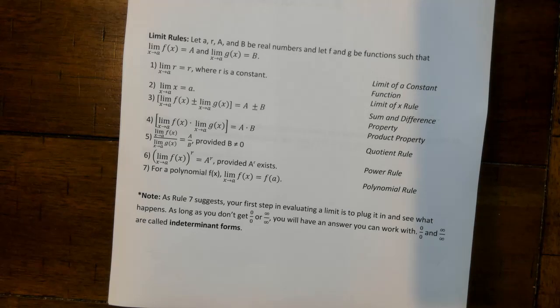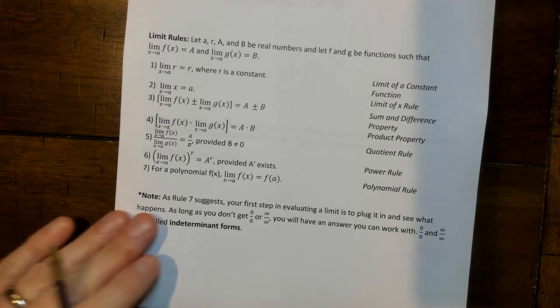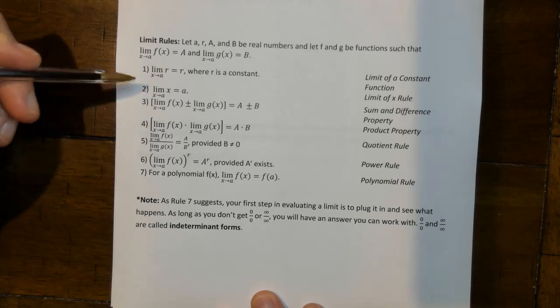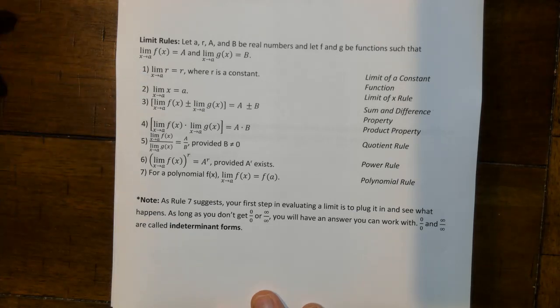With the limit rules, I'm not really going to ask us to know these and use these and go through these step by step. If you ever end up taking calculus, like regular calculus as opposed to business calculus, where you have the trig inside of it as well, then you probably will go through these a little bit more step by step. But I really just want us to be able to see these. Okay?